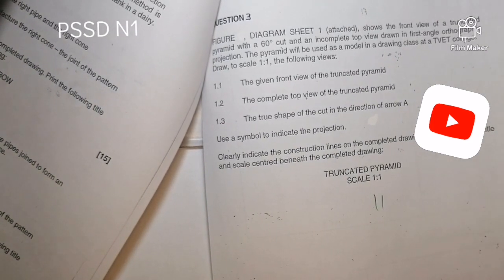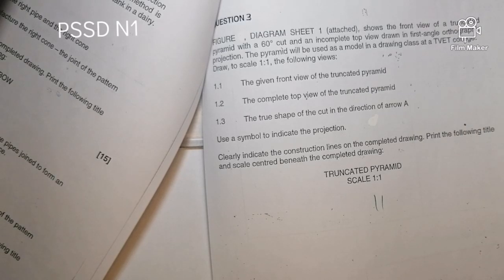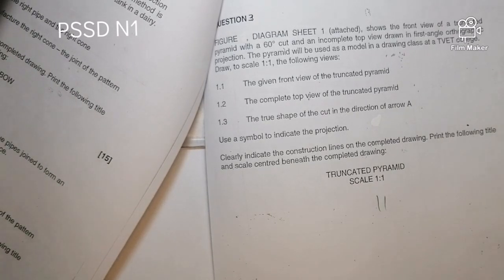Figure 3, diagram sheet 1 attached, shows the front view of a truncated pyramid with an angle of 60, which means it's cut at an angle of 60, and they are saying it's incomplete. So complete the top view, draw in first angle orthographic projection. The pyramid would be used as a model in a drawing class at TVET College. Draw to a scale 1:1, which means you don't divide, you don't multiply anything there.